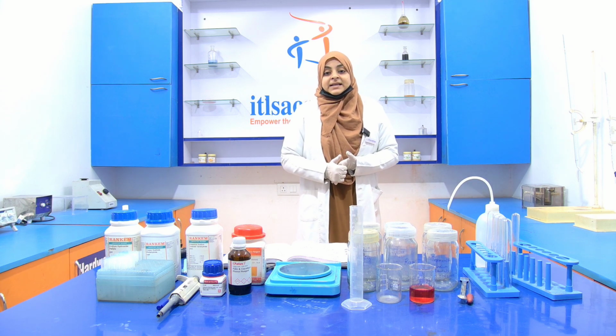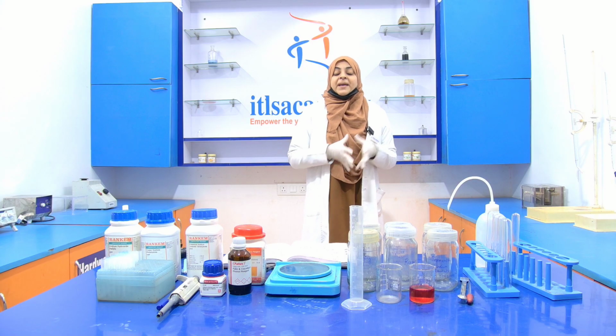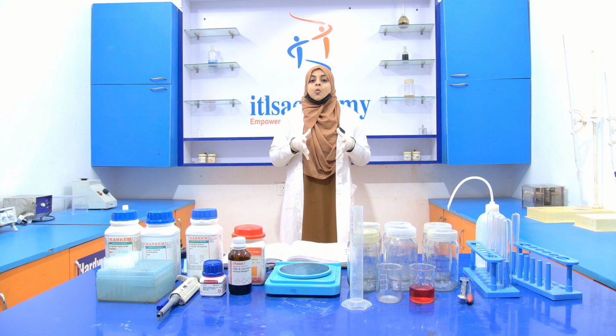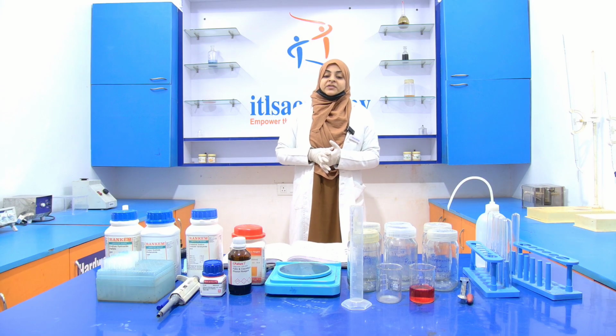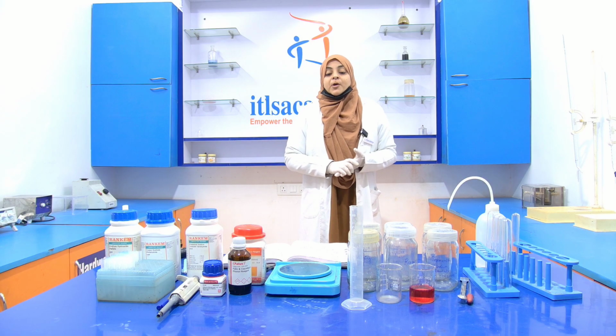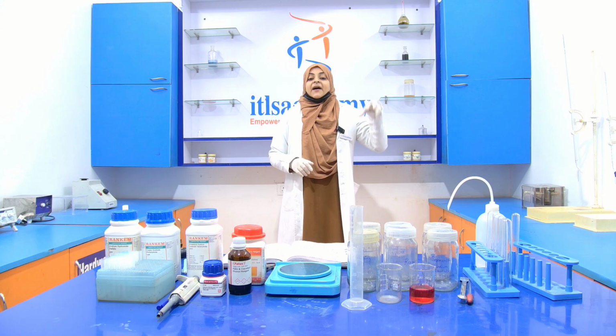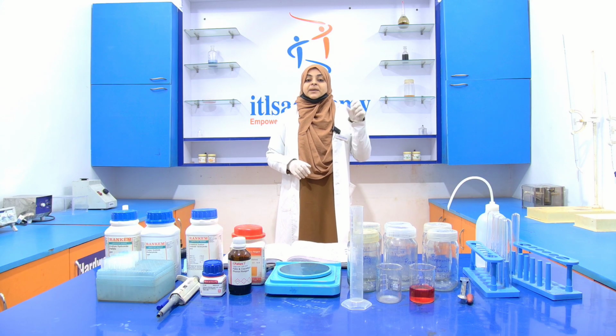Now, after the basic theory of the protein, we move forward towards the principle of this experiment, because we all know that every experiment is based upon some principle.